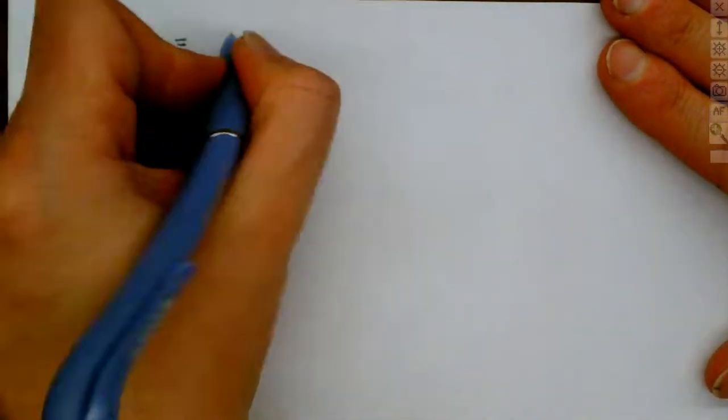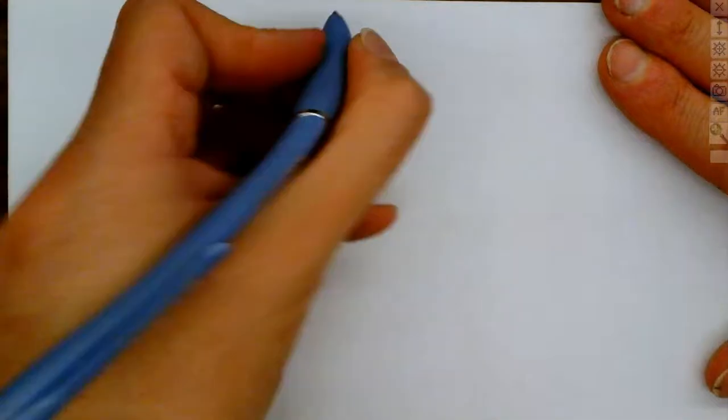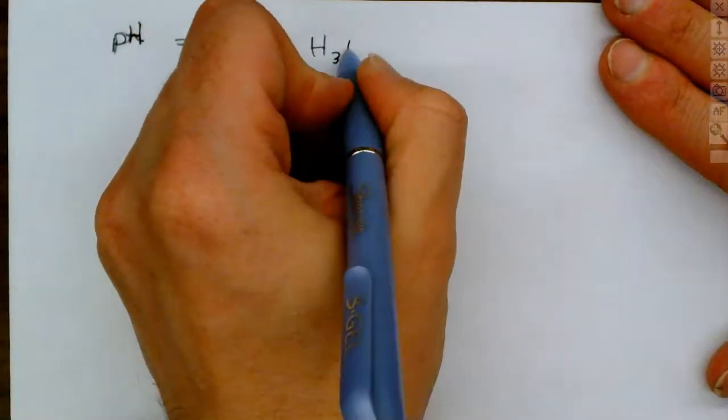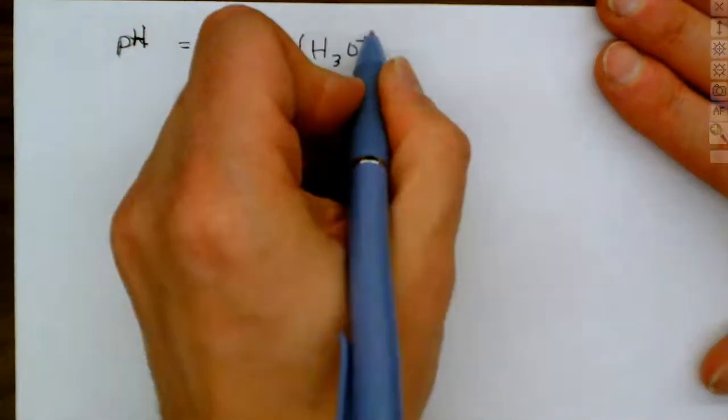But in this class, we're just going to be calculating. So here's our formula. Your pH is going to equal minus log of H3O positive ions.